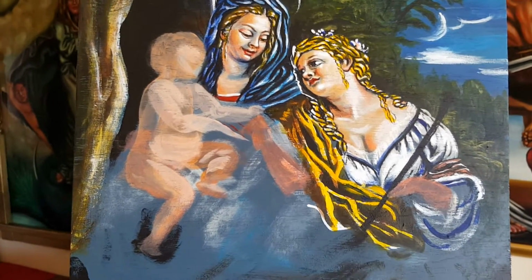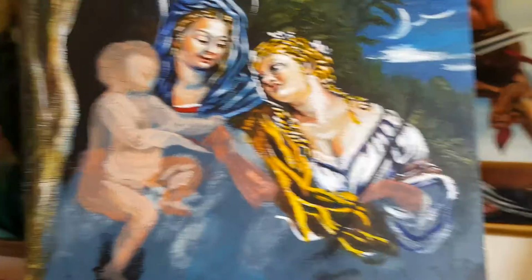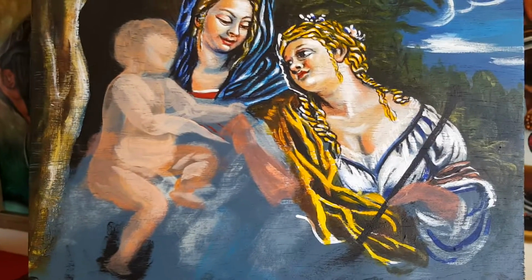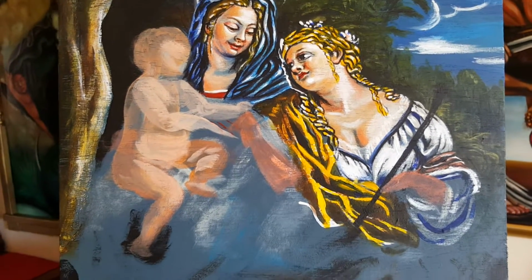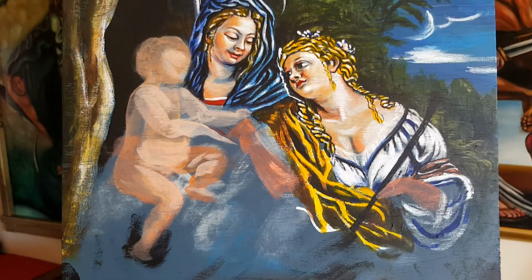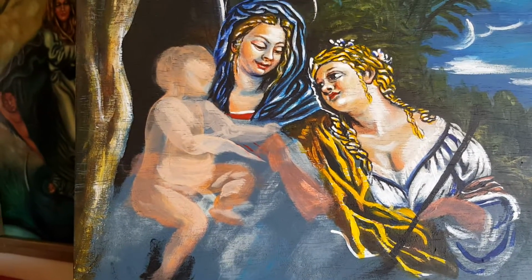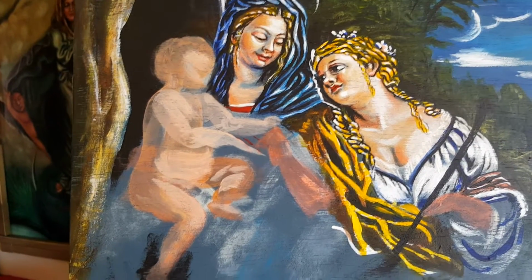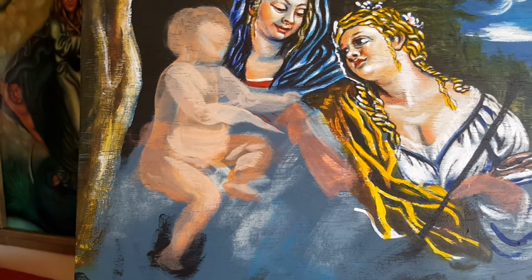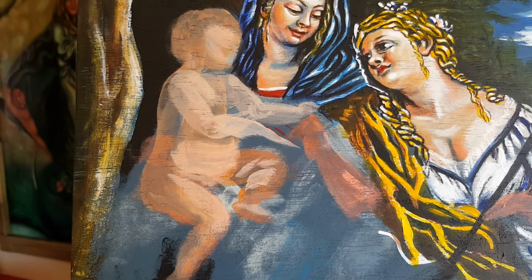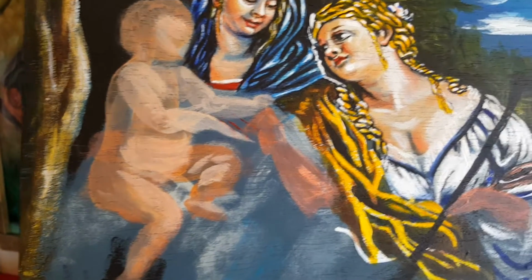The only difference is that, like I said, I prefer wood panel. I don't paint on canvas. I don't like painting on canvas. I feel that canvas drags down my brush and doesn't let me flow as I like on panel. Panel lets me paint faster right there.